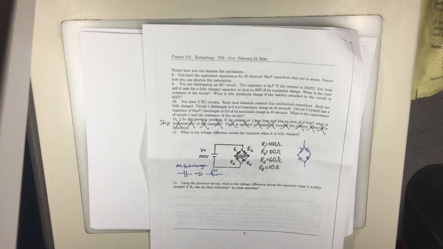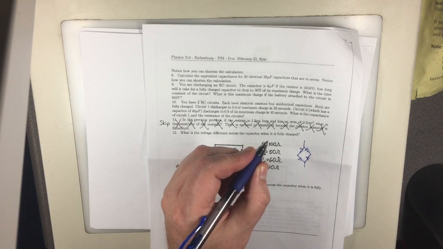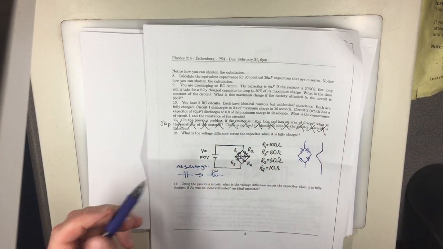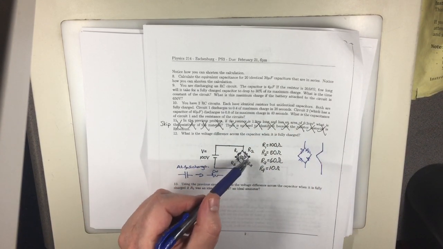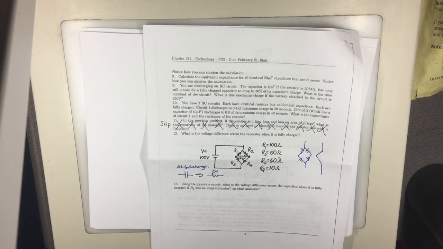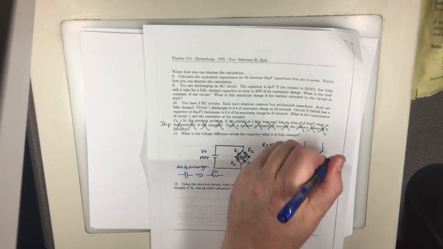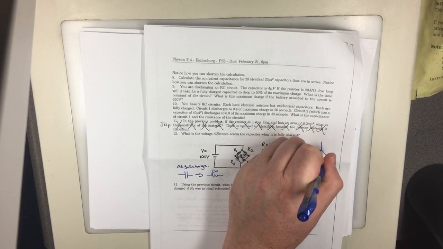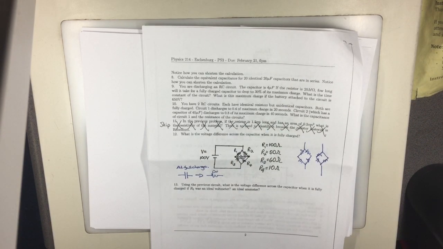13 is me testing your knowledge of ideal voltmeter. R2 would be infinite. So effectively what would happen is that it would look like that. Because if you remove that section and that section's gone, R4 becomes irrelevant. Ideal ammeter, it becomes like that, because the effective resistance of an ideal ammeter is 0.